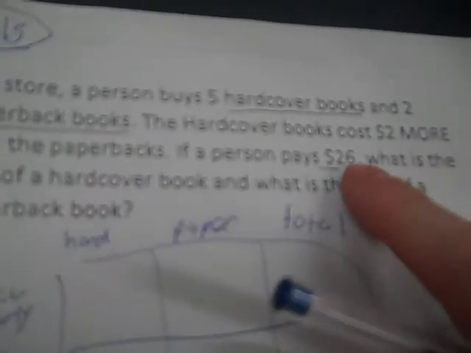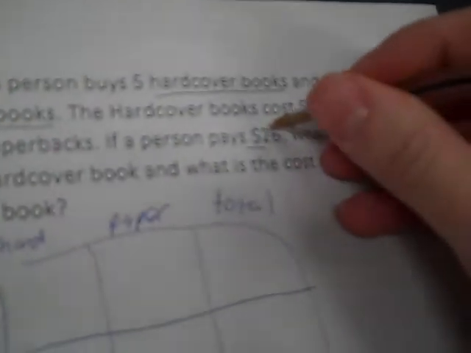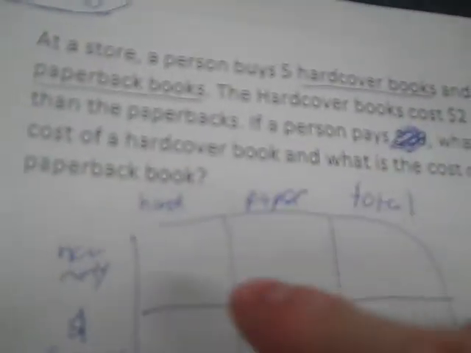Now the first thing you want to do is find the total money that was paid, and that always is given to us. It's $26. And go cross that out. Now let's do our top row.